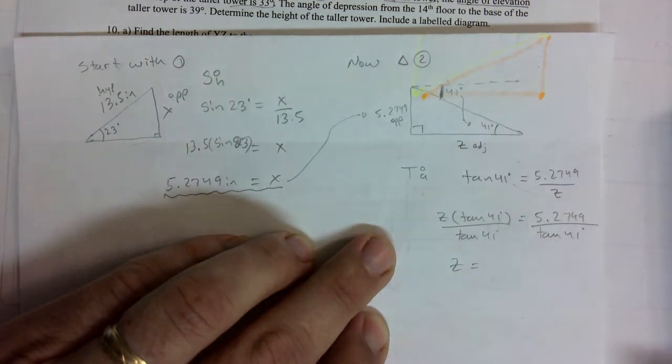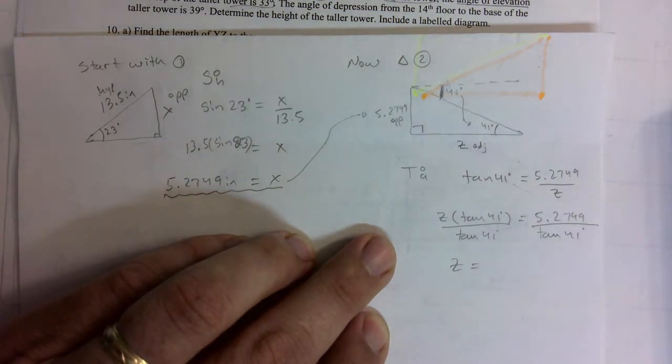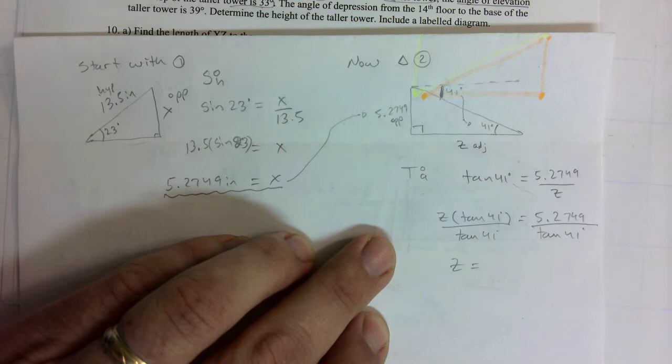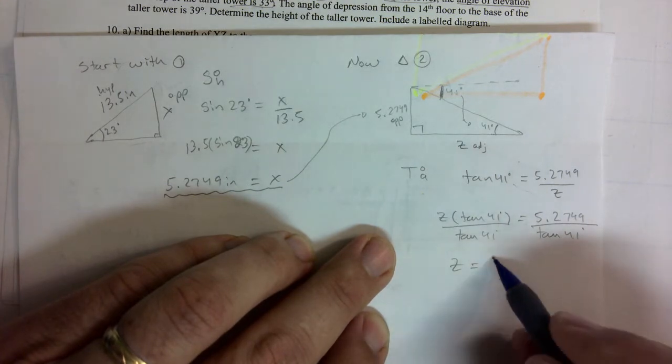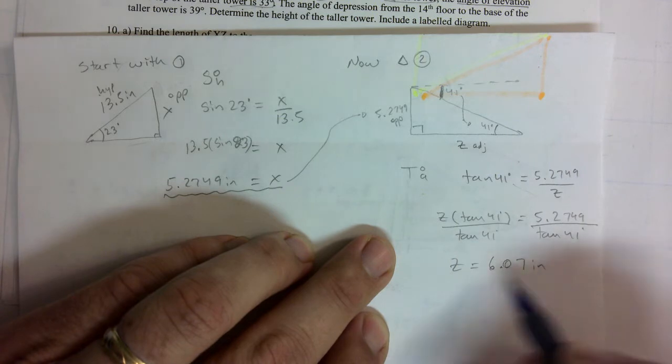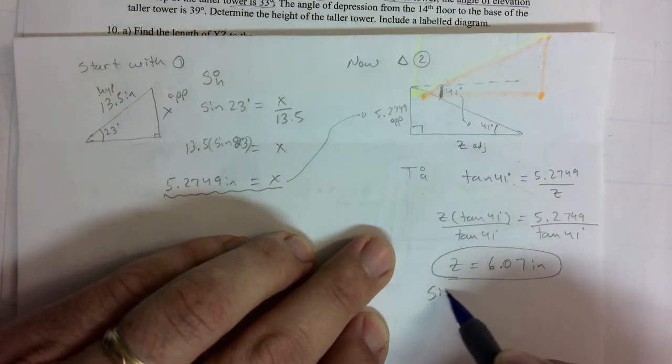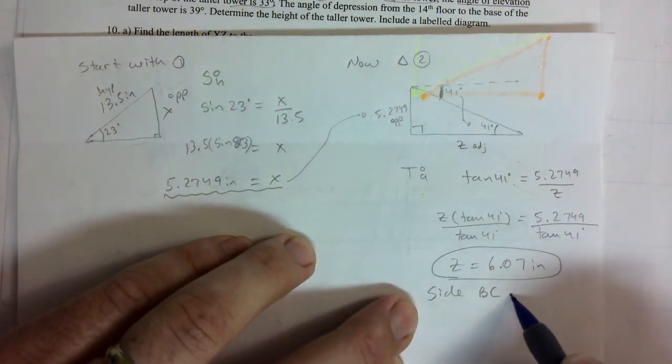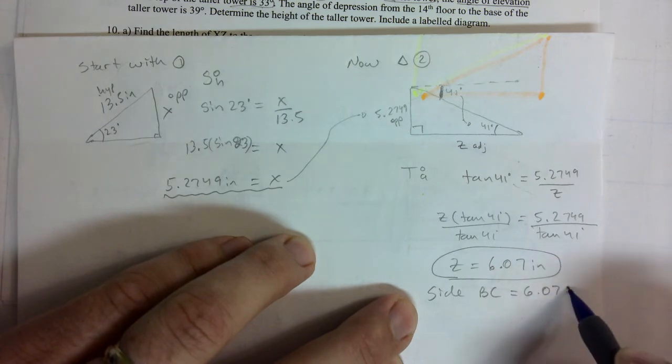And then you come up with your answer. 5.2749 divided by tan of 41. That's 6.07 if you round it. And we are in inches. Side BC is equal to 6.07 inches.